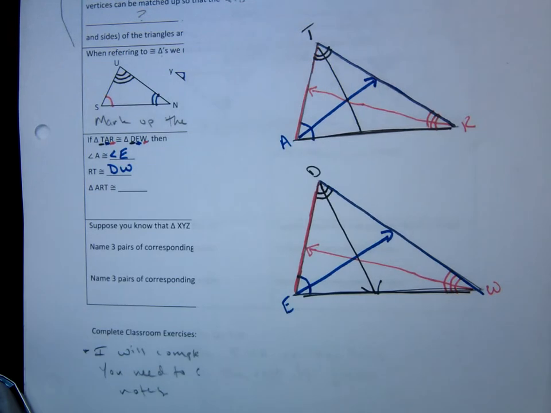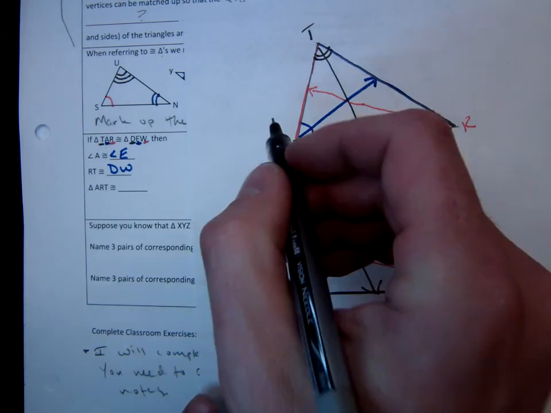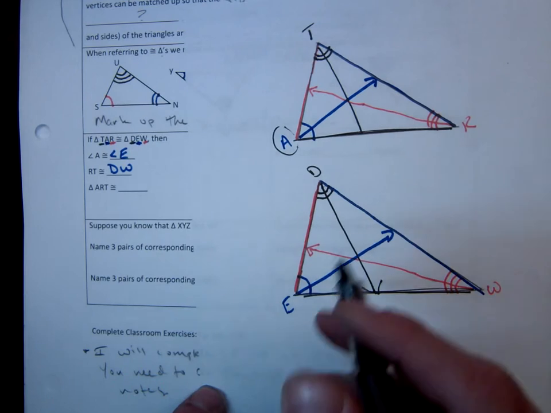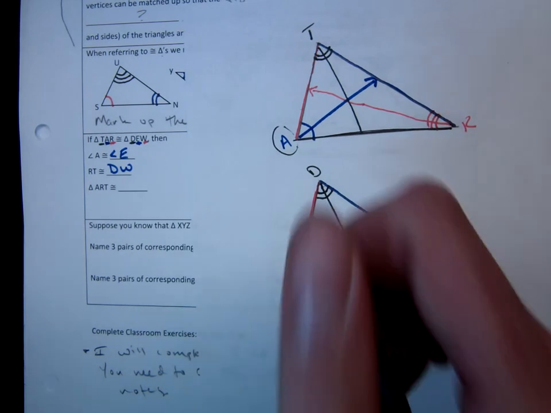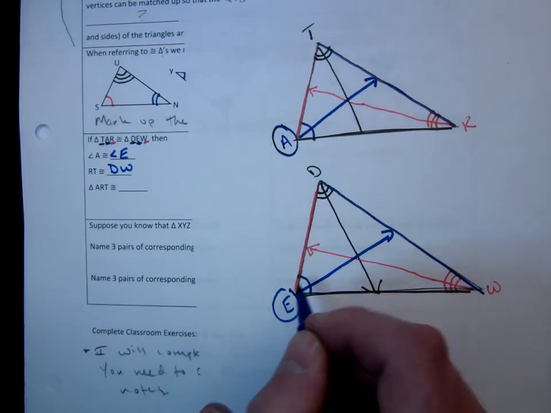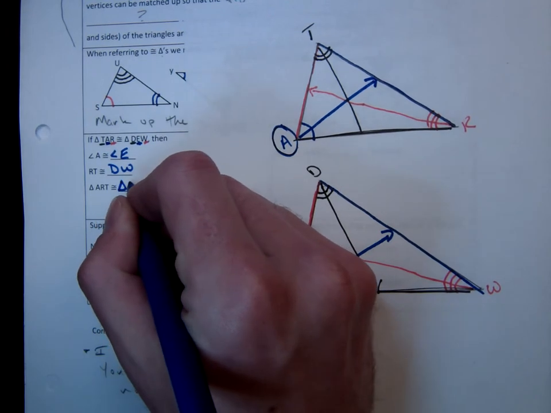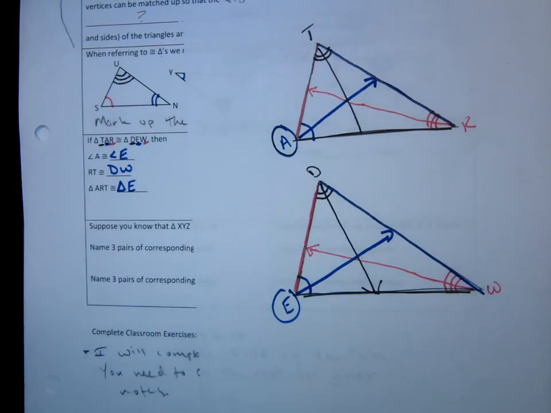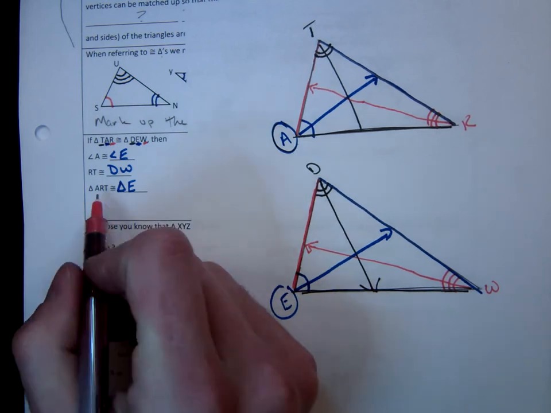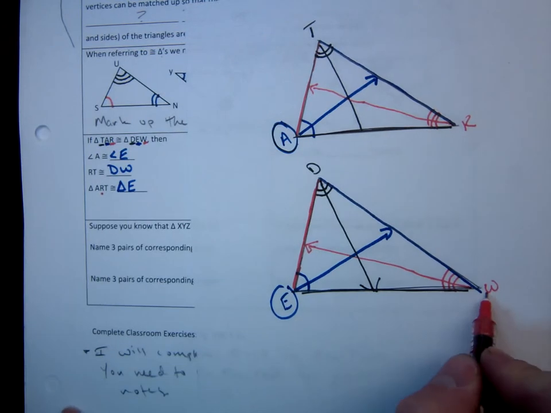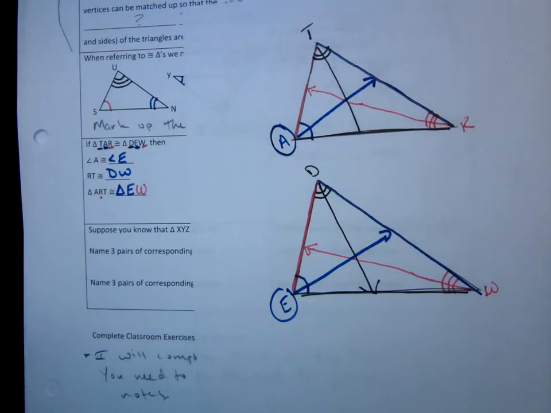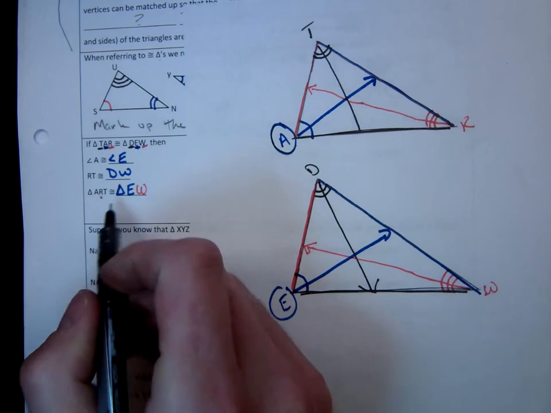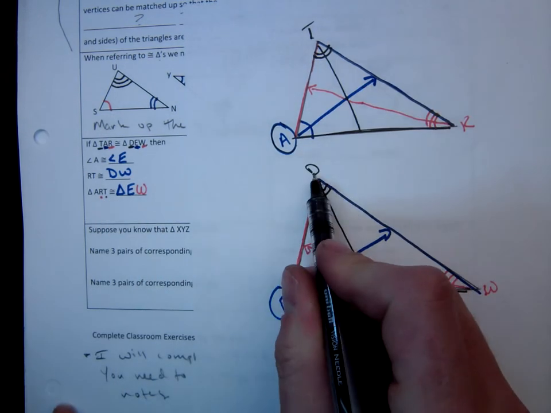Okay. And moving right along, we move to ART. Well, with triangle ART, we're starting with A. So I see that A corresponds with E, so I'm going to start with triangle E. Okay. Then I move on to the R. Well, in this case, R corresponds with W, so we'll put a W there. And lastly, we end with T. Well, T corresponds with D.